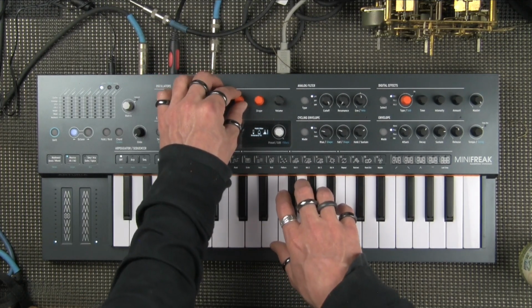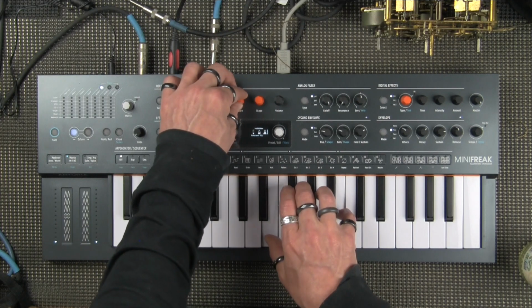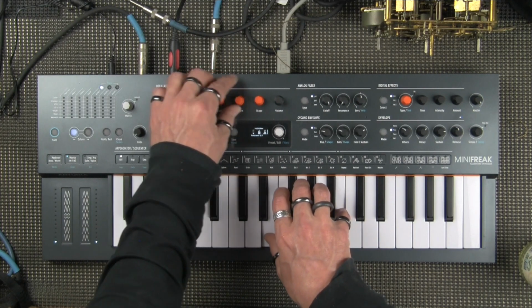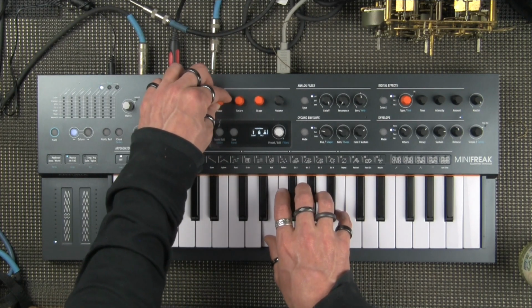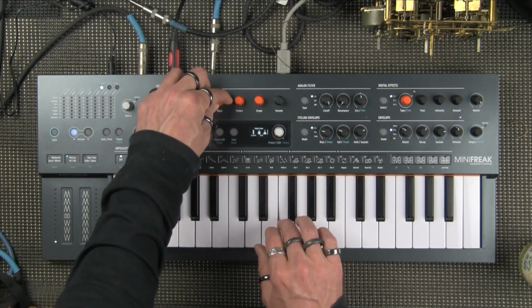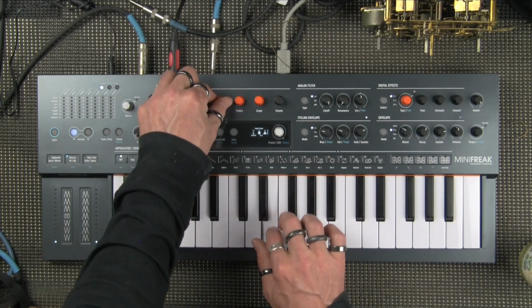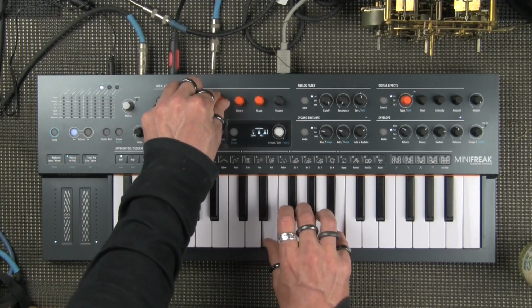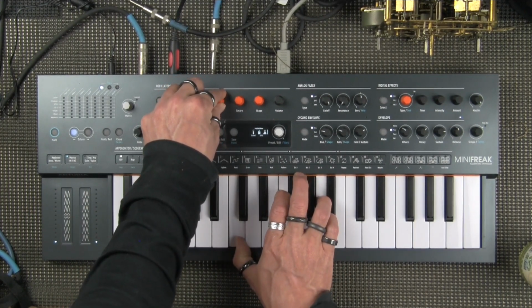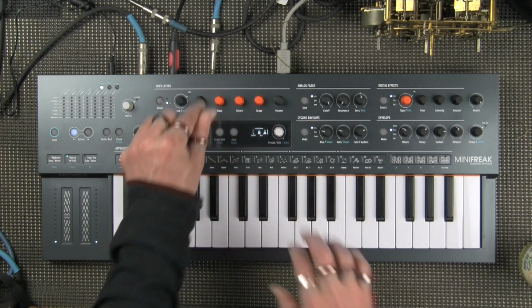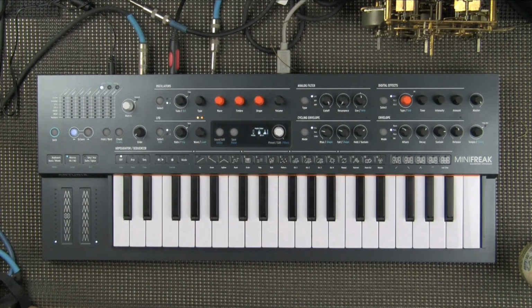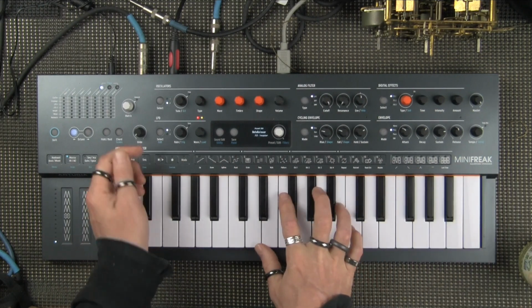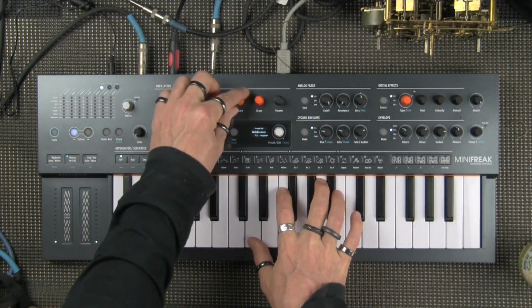Bandpass filters are typically 12 decibels per octave. It's very nice sounding. Here is a bandpass 24 decibel per octave, which I think I've heard, but it certainly isn't very common.